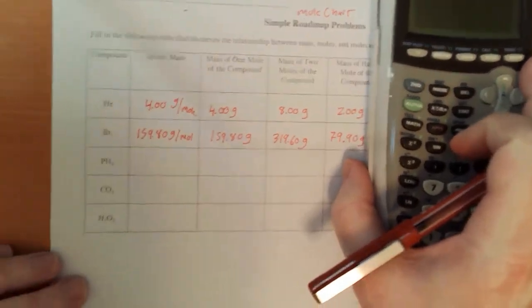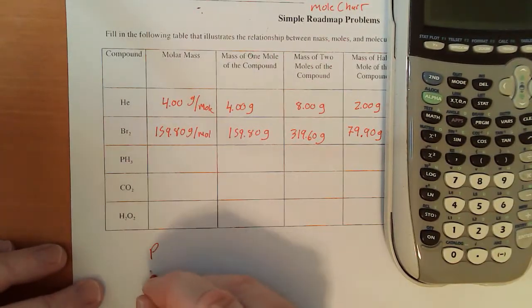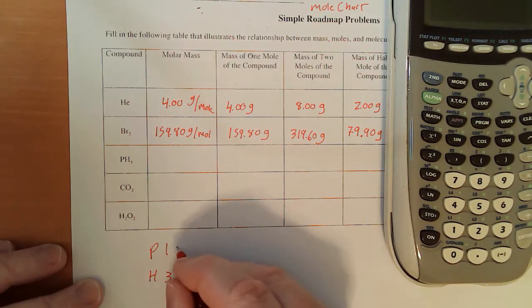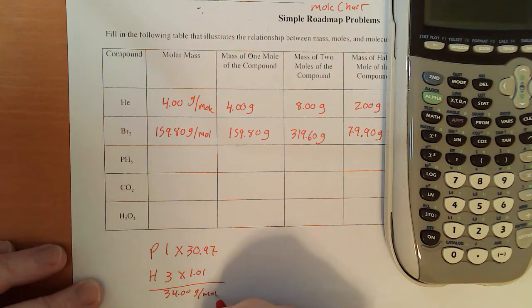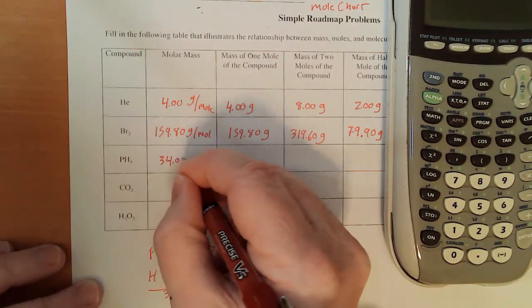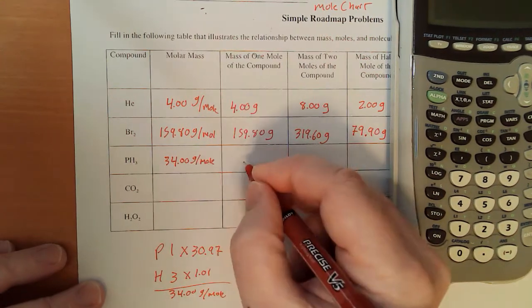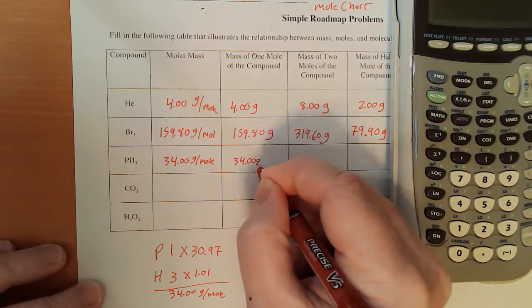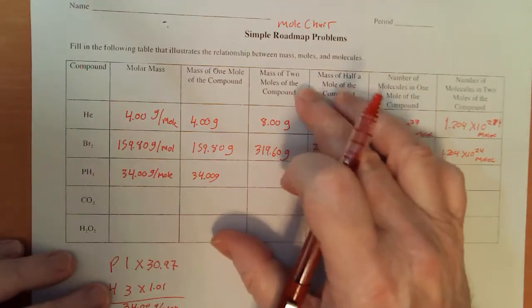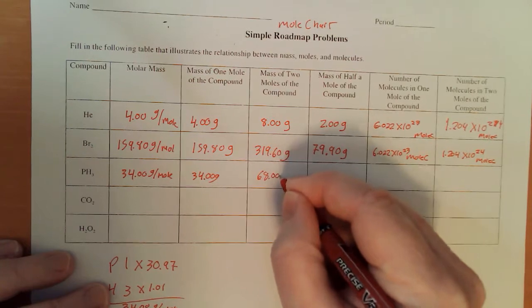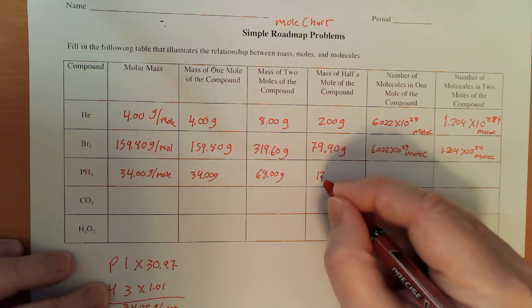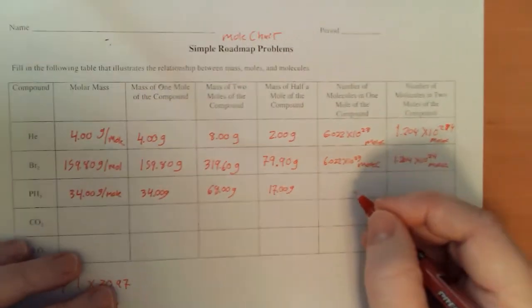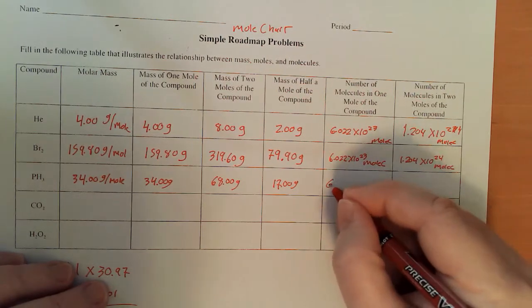Now, PH3 is the next one here. So I'm going to do a little scratch work down here. 1 phosphorus, 3 hydrogens times phosphorus is 30.1, so that looks like it's 34.00 grams per mole. So the molar mass is 34.00 grams per mole. The mass of 1 mole is 34.00 grams. The mass of 2 moles would be 68.00 grams. That's times 2. Half a mole, I divide that, that's 17.00 grams.